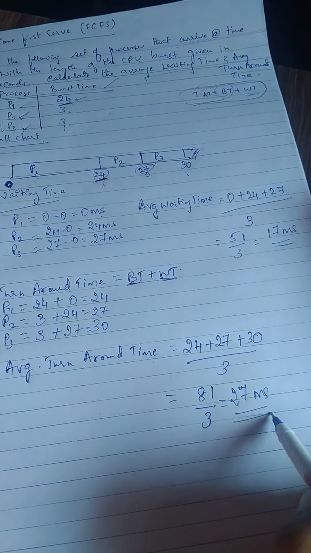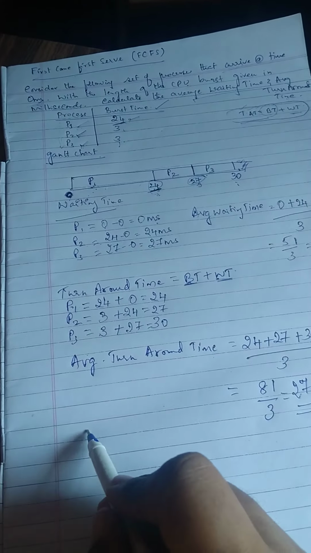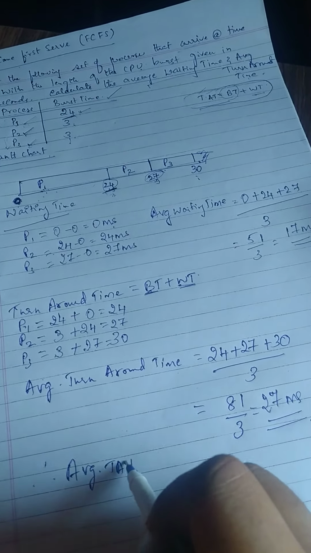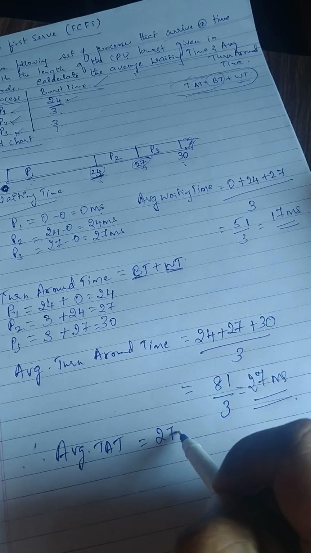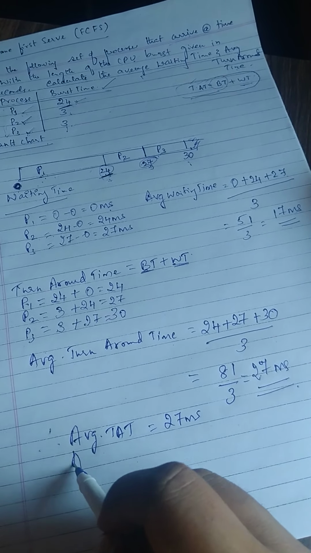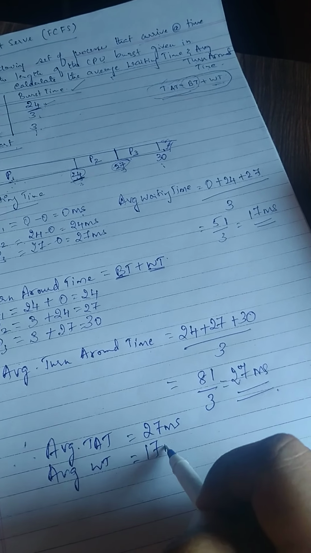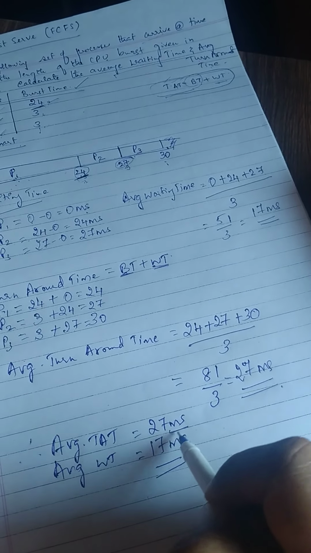27 milliseconds. So therefore the average turnaround time is 27 milliseconds and the average waiting time is 17 milliseconds. So this is how you have to solve it.